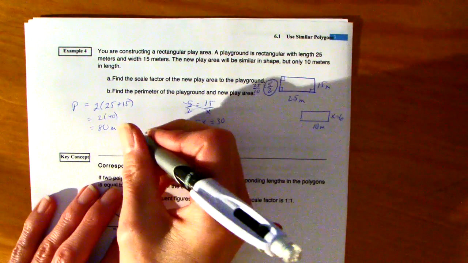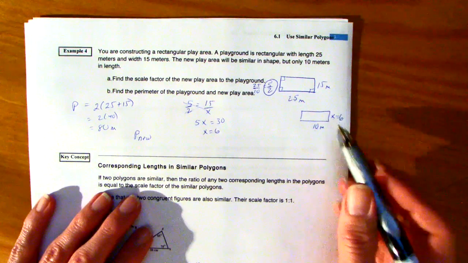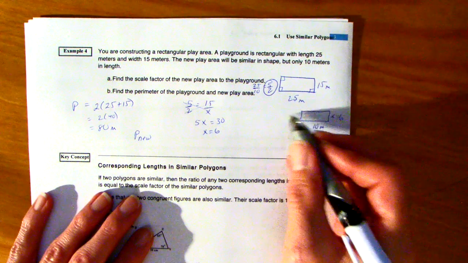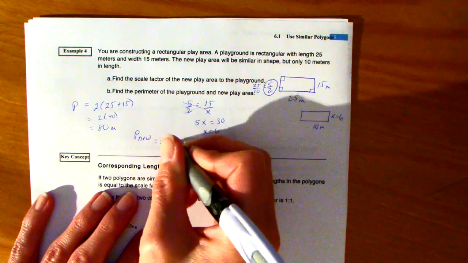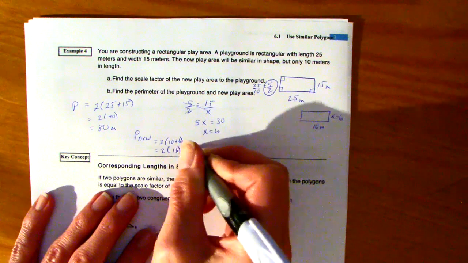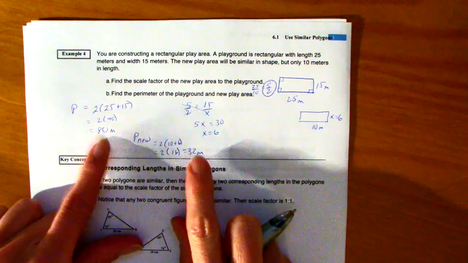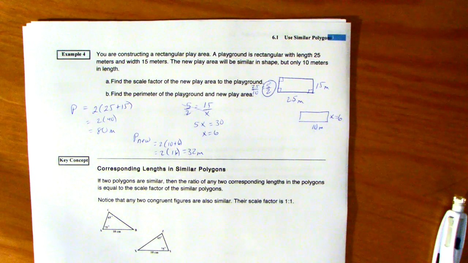Now how about the new area? We're really going to cut this back for these kids. All right, so if this is 10, this is 10. We have 20 plus 12, 32. But write it out with our formula. 2 times 10 plus 6 equals 2 times 16, which is 32. They really did cut back. So who knows what they're using the space for? Maybe a dog run, a dingo run next to the play area.